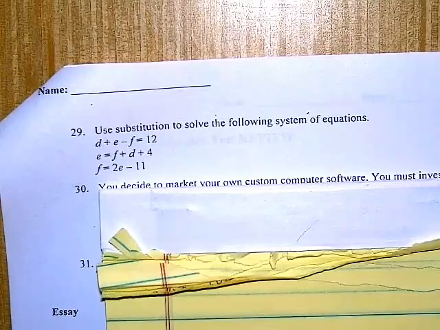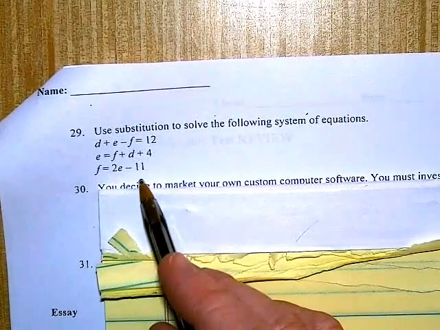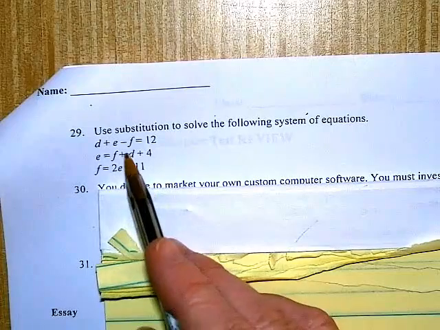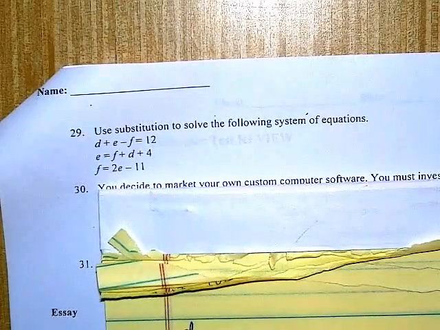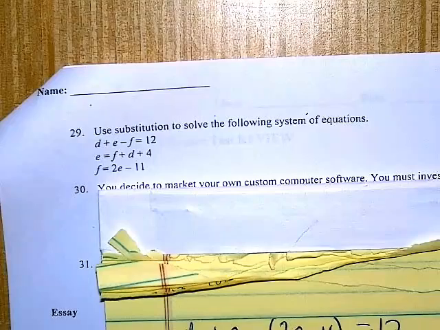Plug in that F equals 2E minus 11 into the equation. Which equation? To the top one. Okay. So it's going to say D plus E minus 2E minus 11 equals 12. That's what you told me to do, right?